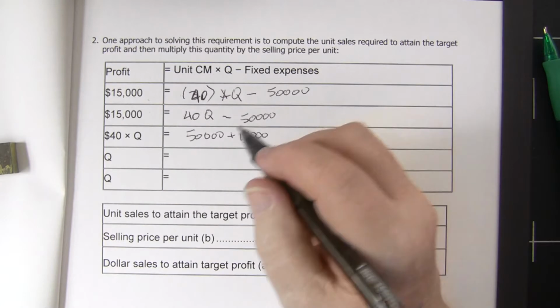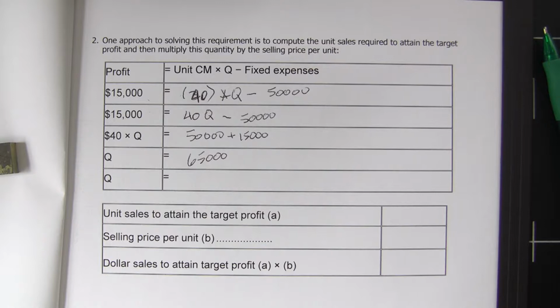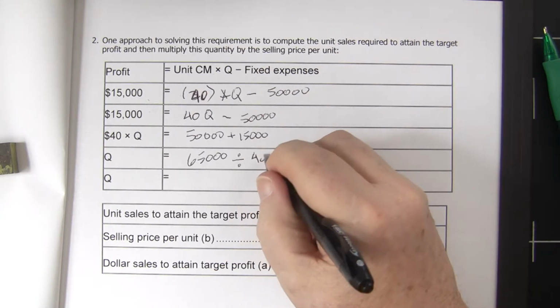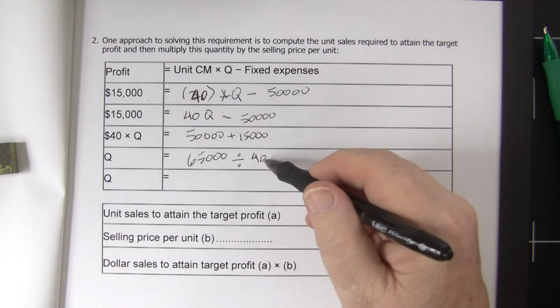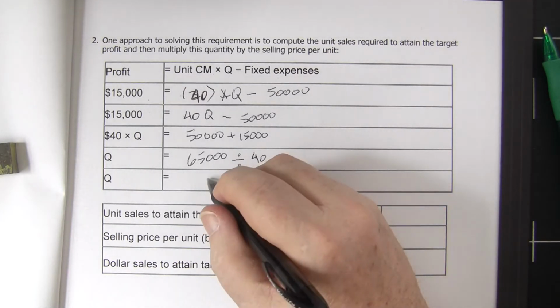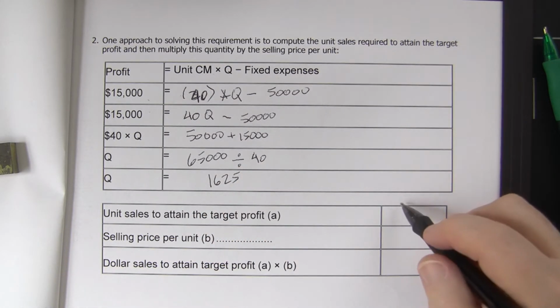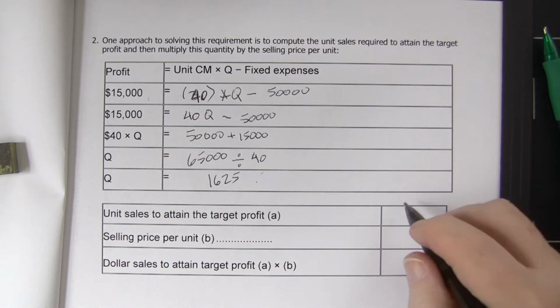I'm sorry, $65,000. And if our contribution margin per unit is $40, we have to divide that by $40. I can't read my own writing. When we divide that, we come up with 1,625 units. So if we sell 1,625 units, that'll give us $15,000 profit.